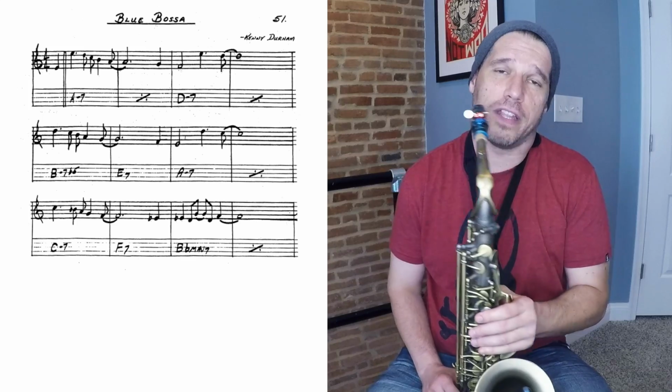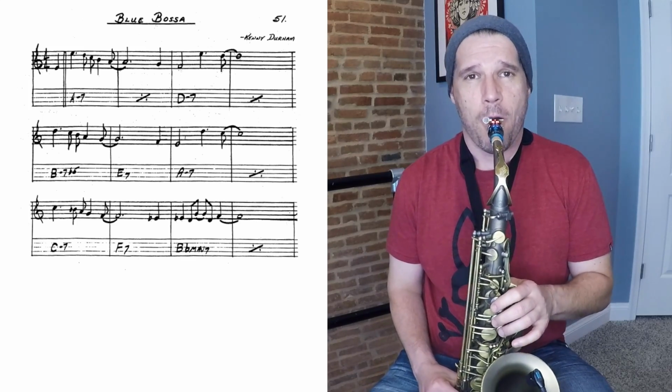For our next example, we are going to look at the tune "Blue Bossa," and it starts off with 2 measures of A minor 7 going into 2 measures of D minor 7. So the chord outline would sound like this.